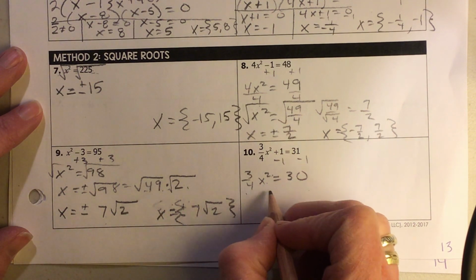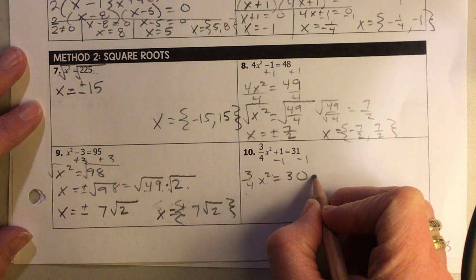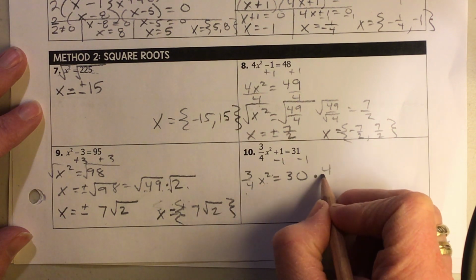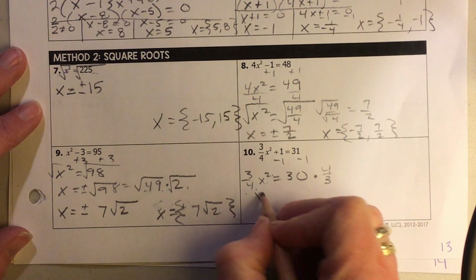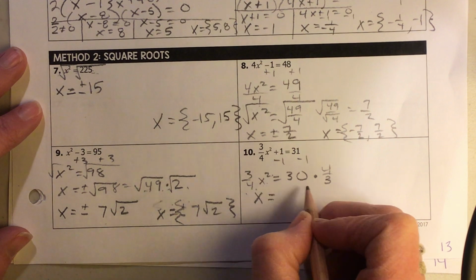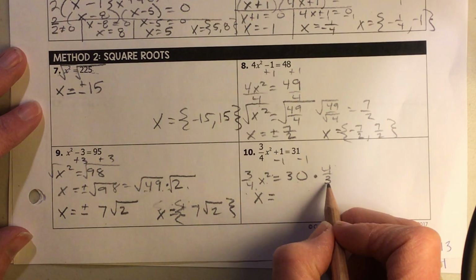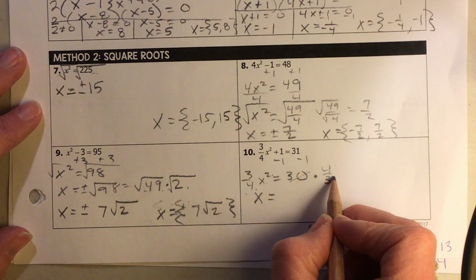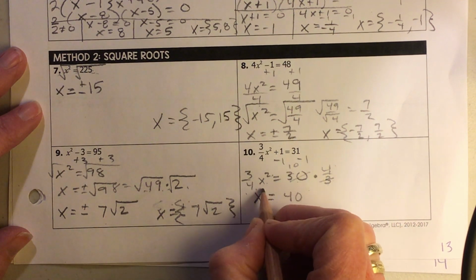So this whole thing is going to be times 4/3. Again, I'm just multiplying by the reciprocal. So x squared equals 30 times 4/3, which, 30 divided by 3 is 10. 10 times 4 is just 40.